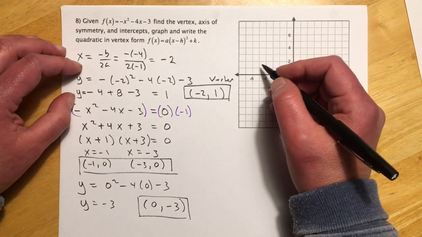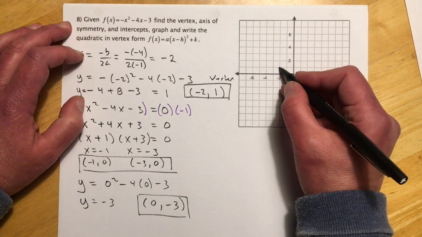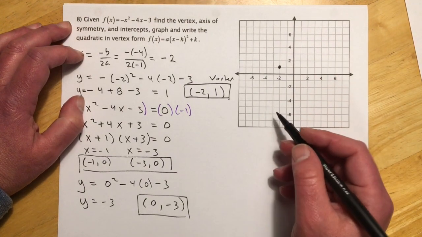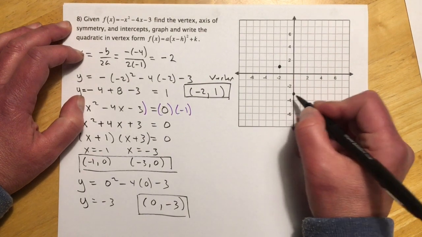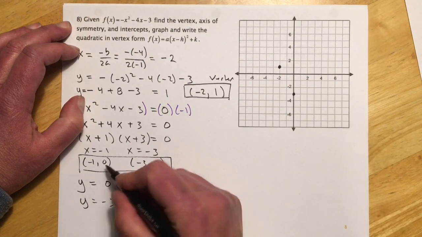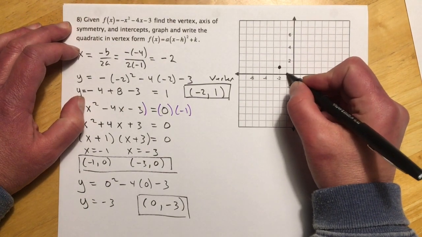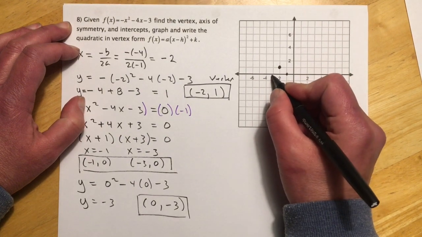So let's get this graphed. X is negative 2, and y is 1. And then I have a y-intercept down here at negative 3 that I can use. And I have the two x-intercepts. So negative 1, 0, and negative 3, 0.